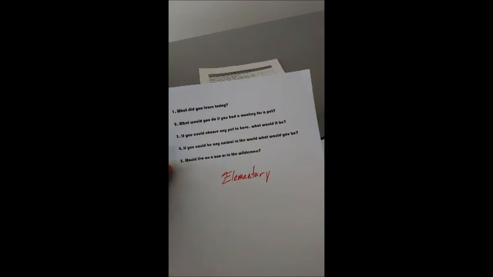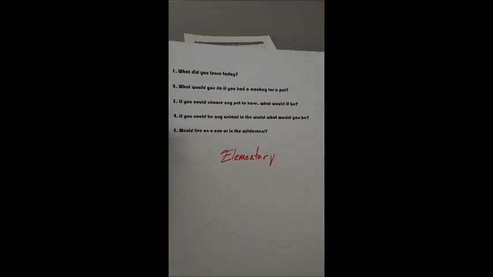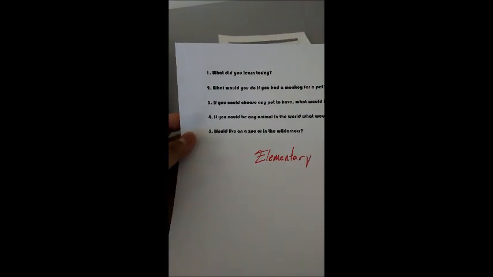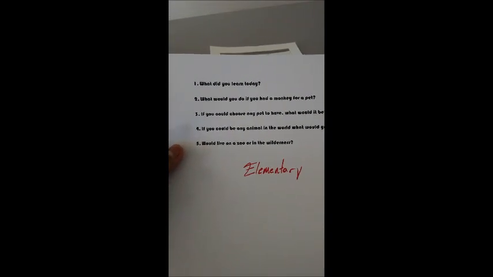For the elementary, again, I'm focusing more on little kids here, like younger kids. So I don't expect them to be writing a lot. But before we leave the classroom, I would like to ask them some questions. Let's say we just watch a video about animals, a video about the zoo, a video about the wilderness, something related to that. I want to ask them, what did you learn today?